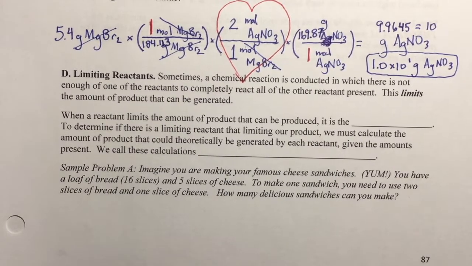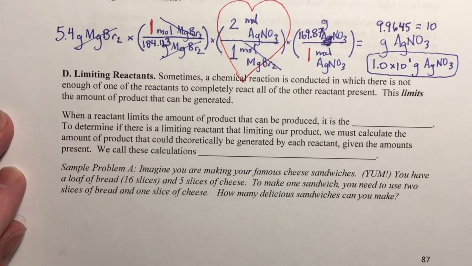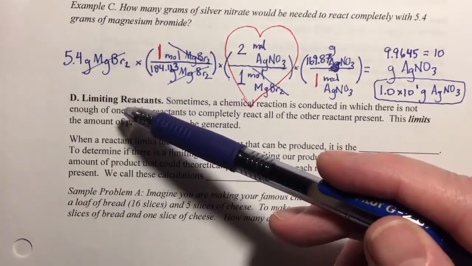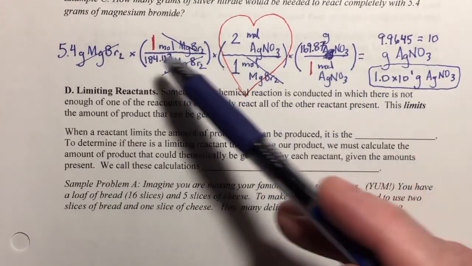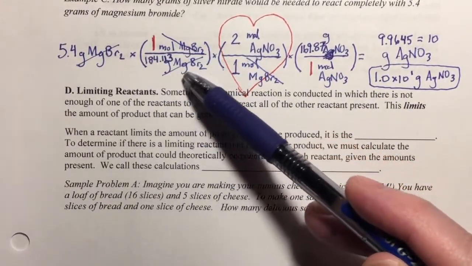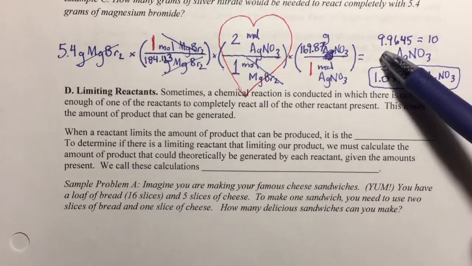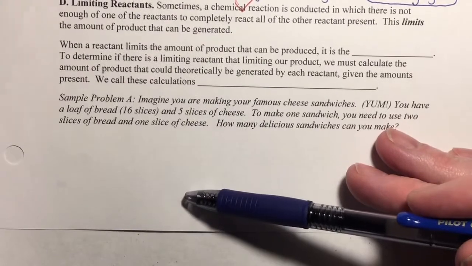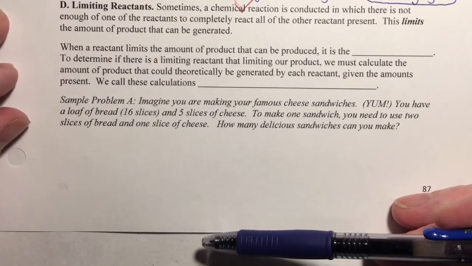Okay, class, now that we've talked about how to set up and solve a basic stoichiometry problem, including either a mole-to-mole conversion simply, or a more complex problem going from grams of one substance to grams of another substance by doing a molar mass conversion, then a mole-to-mole conversion, and then another molar mass conversion. We're going to use these techniques and expand into a little bit more complex problem called a limiting reactant problem. So I mentioned the phrase limiting reactant before.